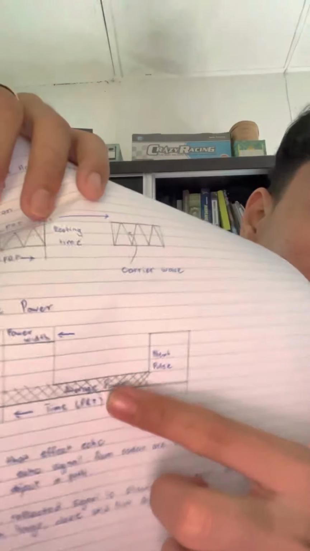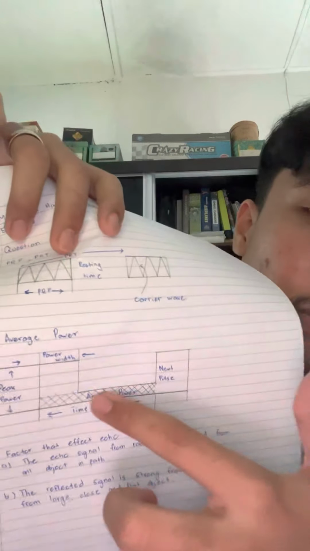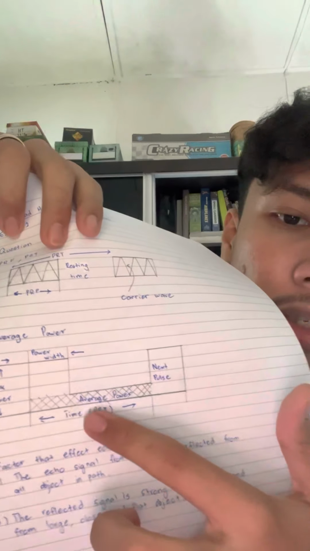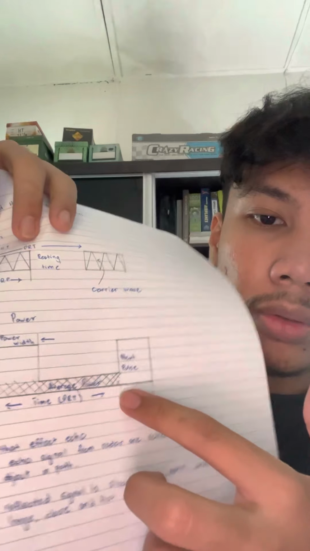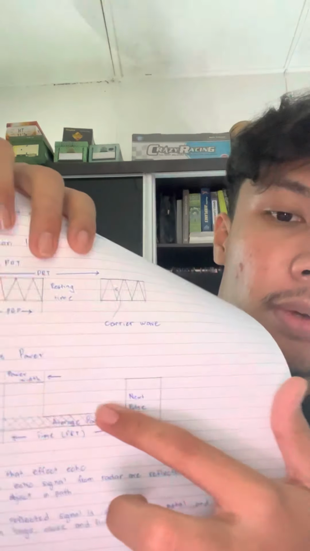this is the average power diagram, which has the first part, the peak power, and the second part, the power width, and they have the average power in the middle, which is from the power width through the next pulse.